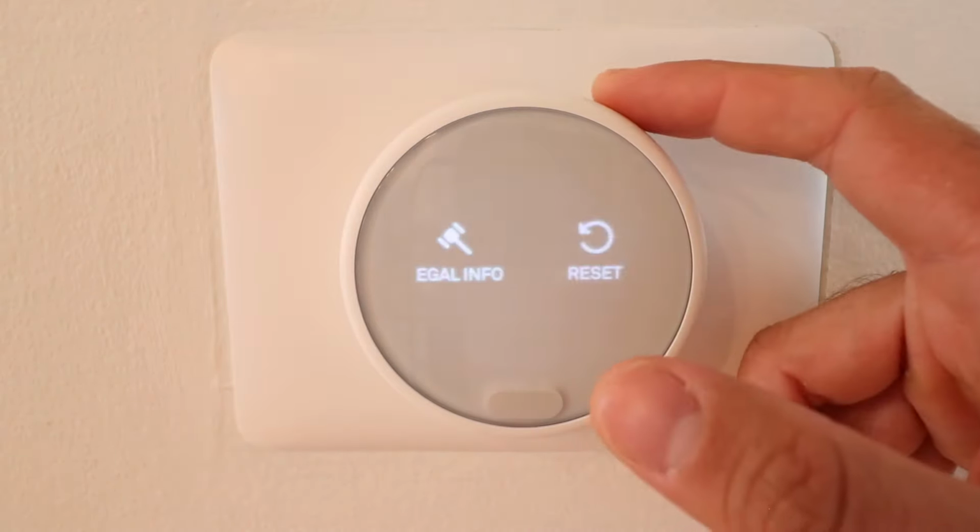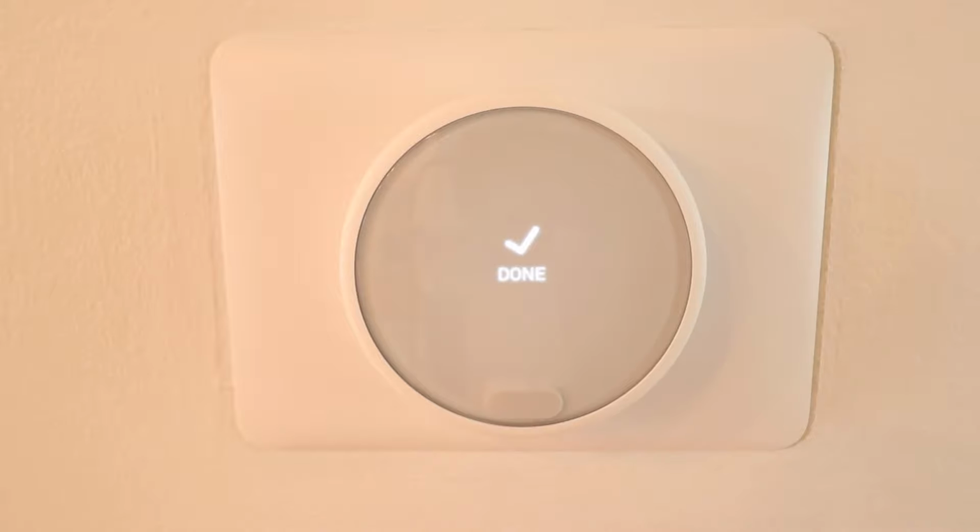If you want to learn how to reset your Nest E thermostat, we'll put a link to that below. We've got all kinds of information on that too. So we'll put some of our most popular Nest videos below so that if you want to learn more about your Nest E thermostat, you can do so.